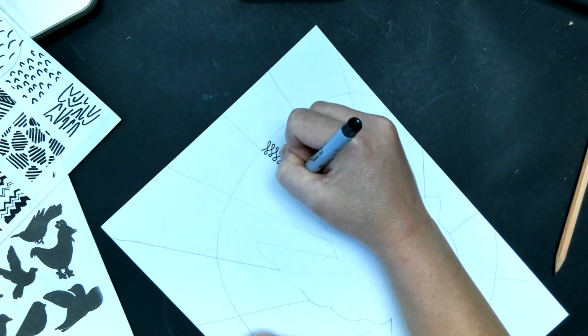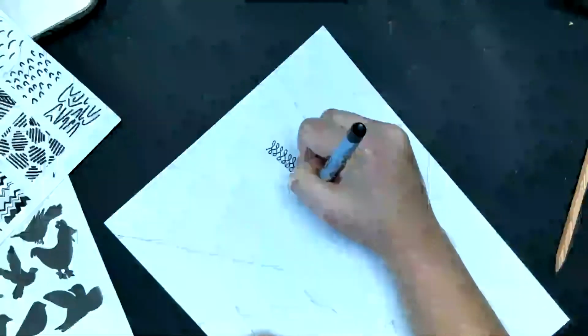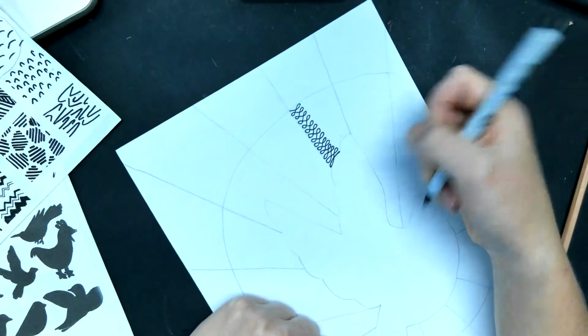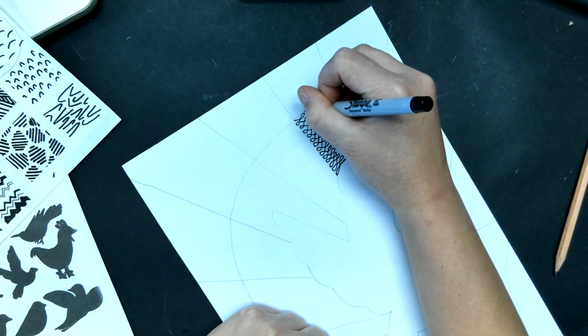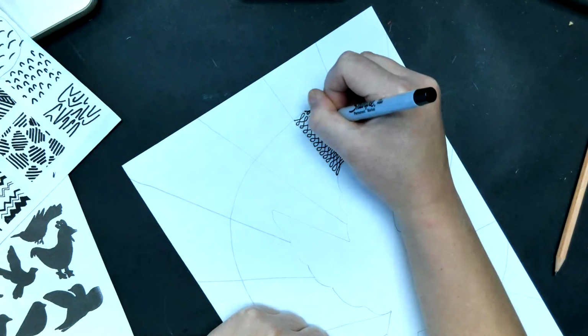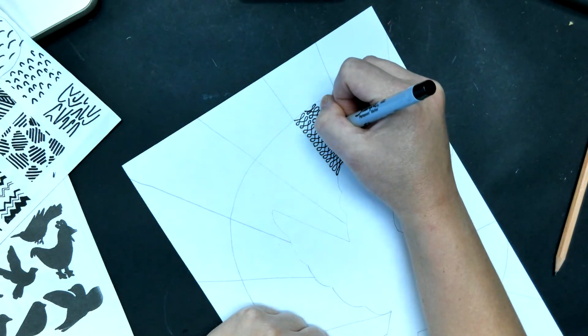So I'm being really thoughtful to fill just the section that I'm in. When I get down here to the bird, I'm going to make it stop right there. So I'm filling them nice and tight, keeping it in that section.